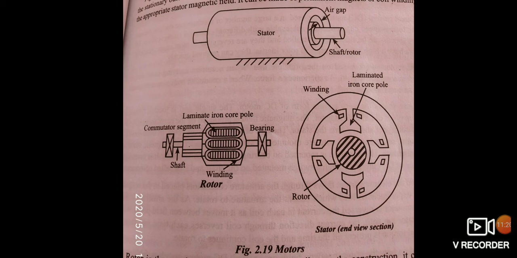Air gap is the small gap between the rotor and the stator where the two magnetic fields interact and generate the output torque. Brush is the part of the DC motor through which the current is supplied to the armature.